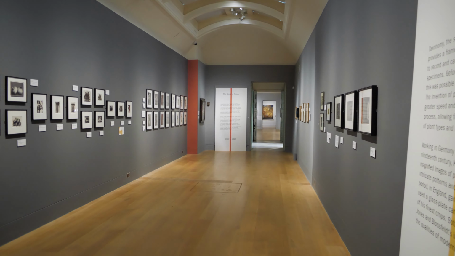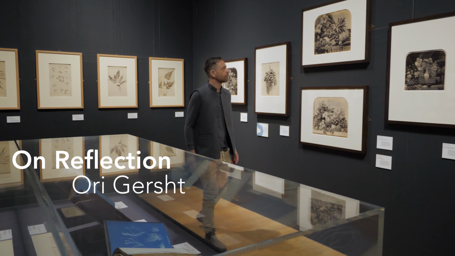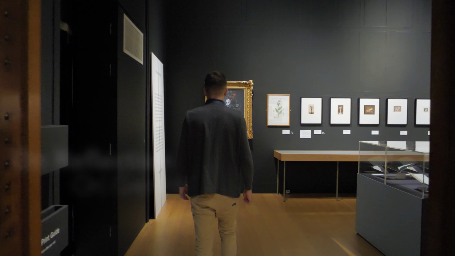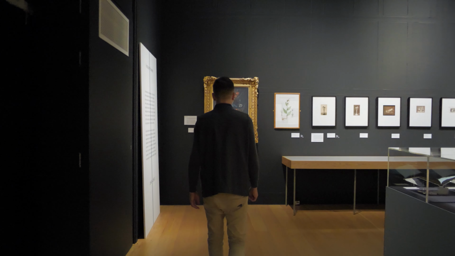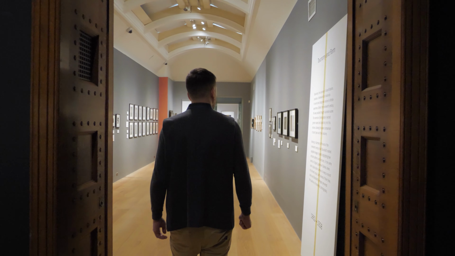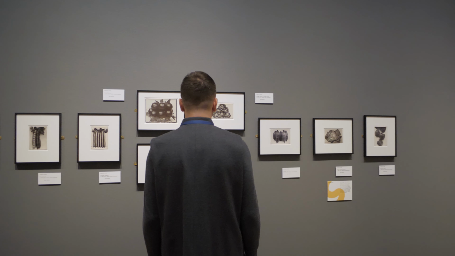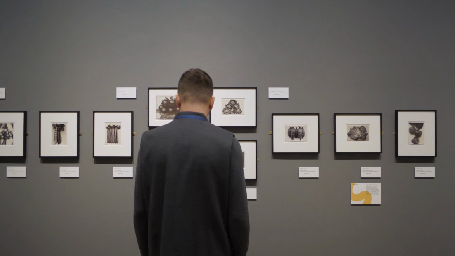All my work is creating tension between destruction and creation, between violence and beauty, and flowers are offering me a beautiful arena to explore those themes. On Reflection is an installation in this spectacular exhibition at Dulwich Picture Gallery. It all came to life when I saw 3 paintings by Jan Bruegel the Elder.